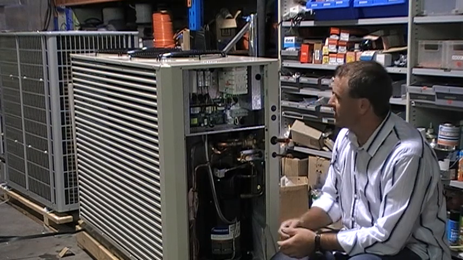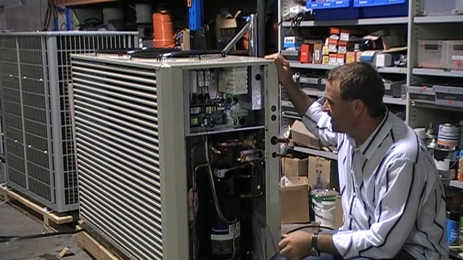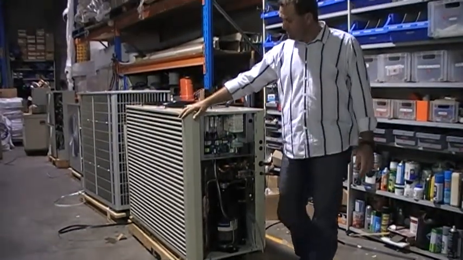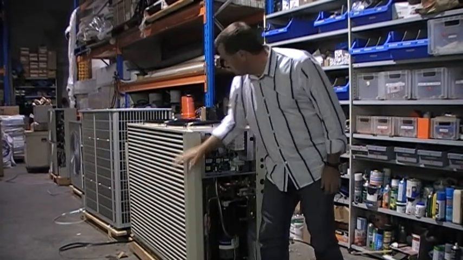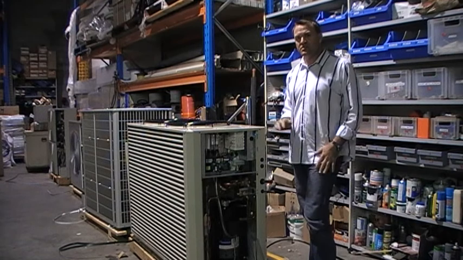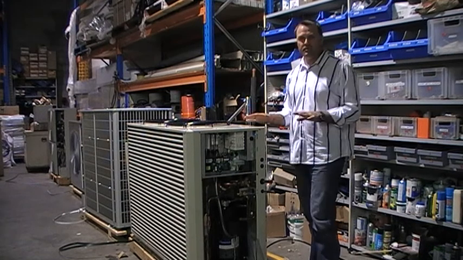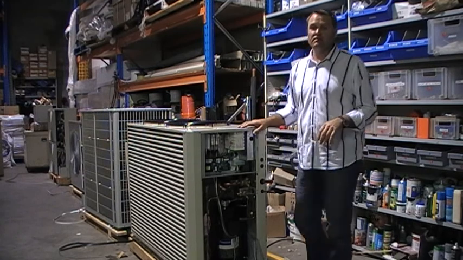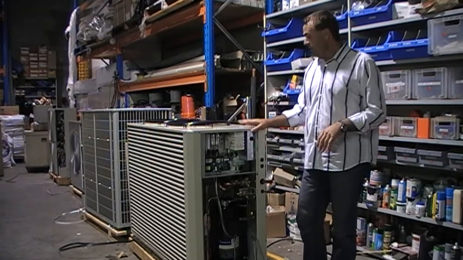The advantages, I guess, with one of these are you can actually put these very close to a fence because they're sucking their air in the front, blowing it out the top. So depending on what your situation is would depend on whether we recommended Actron or Temperzone. In our opinion, they are both very good units.